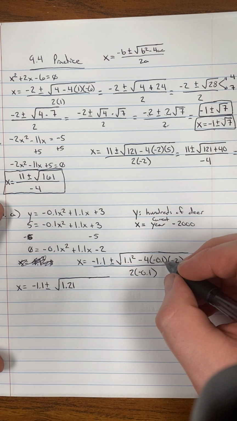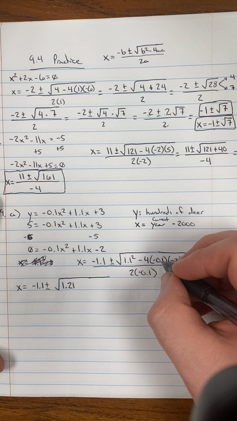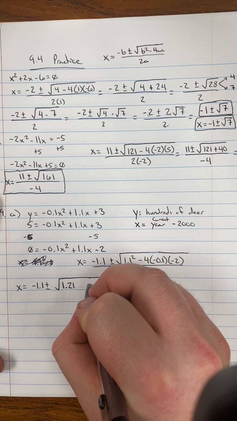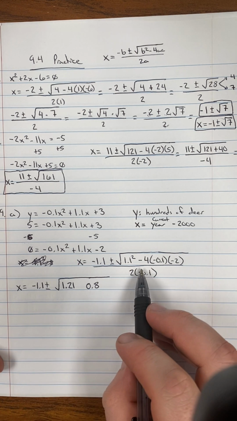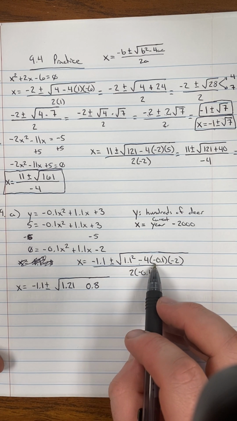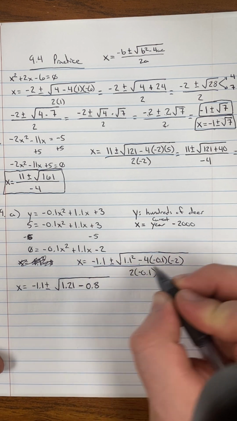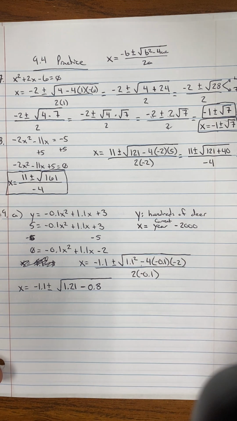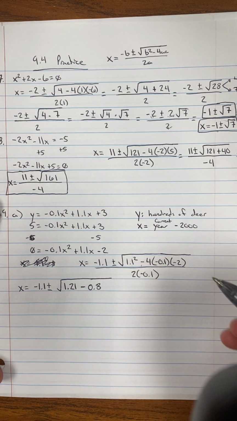Okay? 4 times 0.1 is 0.4, times 2 is actually 0.8. So I know there's going to be 0.8, so I'll go ahead and write that, 0.8. Now I have to determine what's going to go between these, plus or minus. So negative times a negative makes a positive, times a negative makes a negative. Another way you can tell is how many negatives you have. 1, 2, 3. If you have an odd number of negatives, then it's going to be negative. If you have an even number, it's going to be positive. So in this case, it's negative.